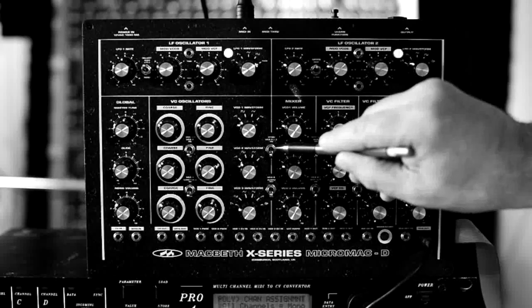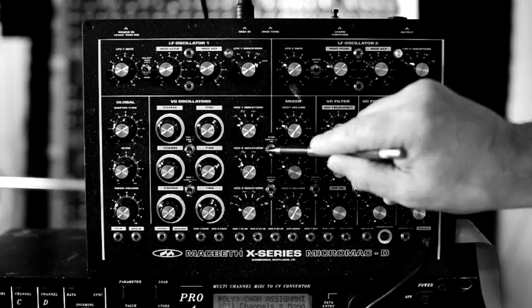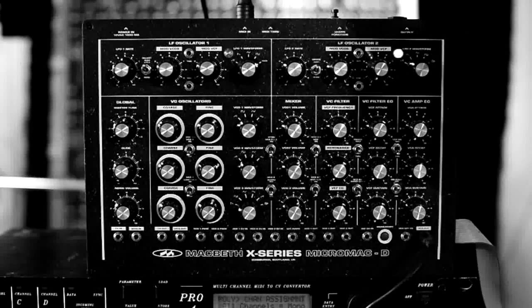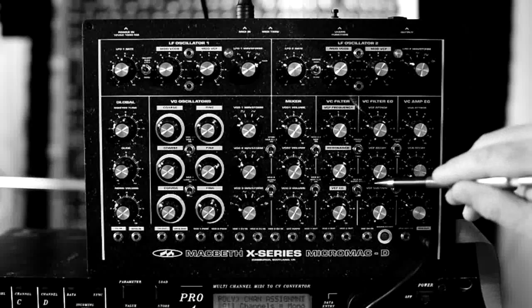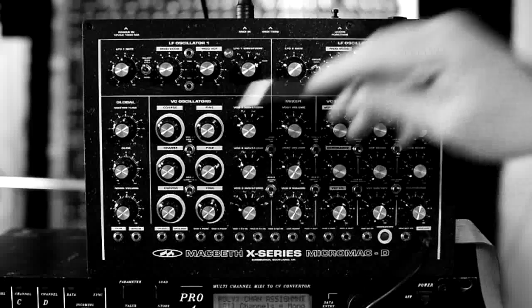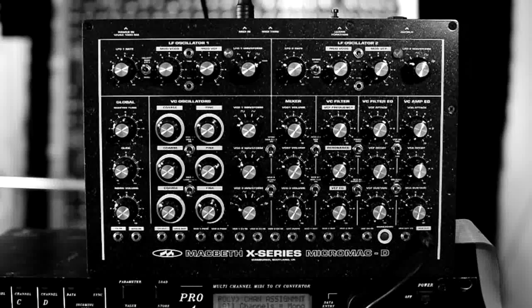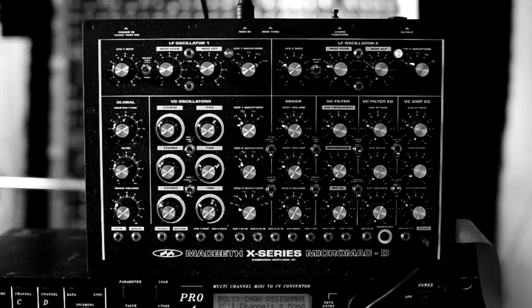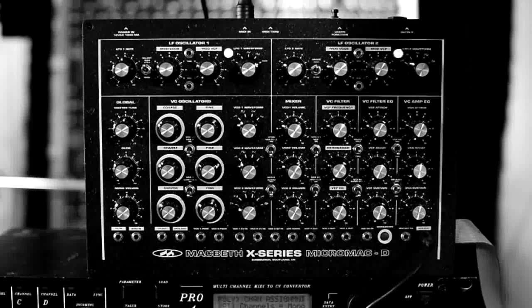Oscillator 2 can be hard synchronized to oscillator 1, and oscillator 2 can be swept by the filter EG to give typical sync percussive like sounds.